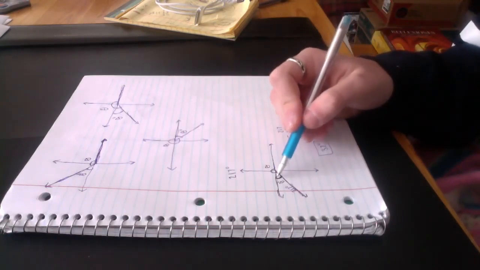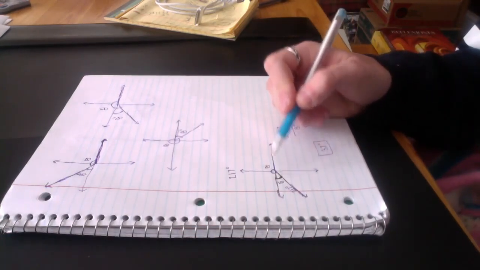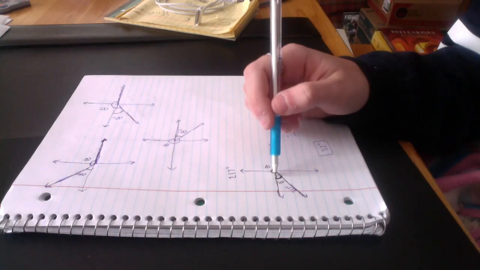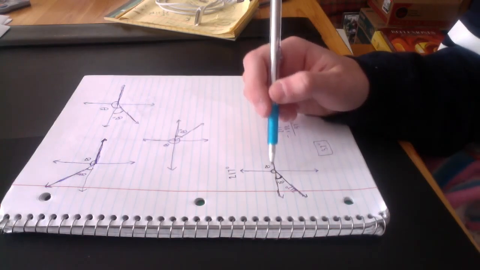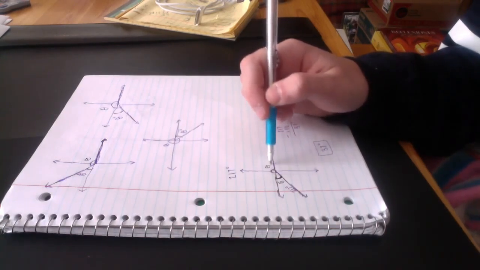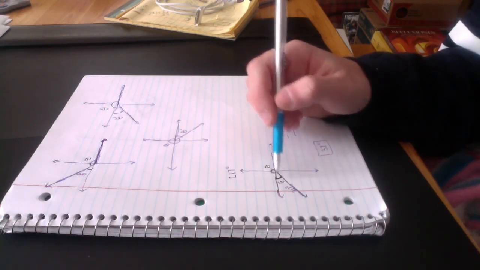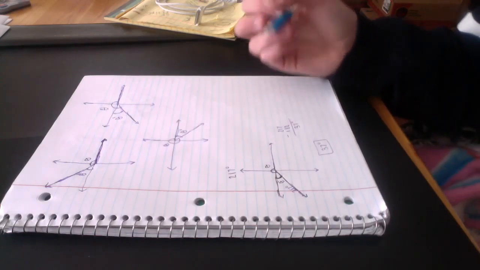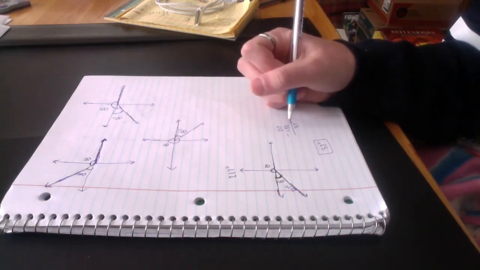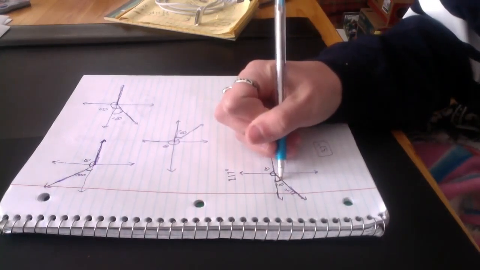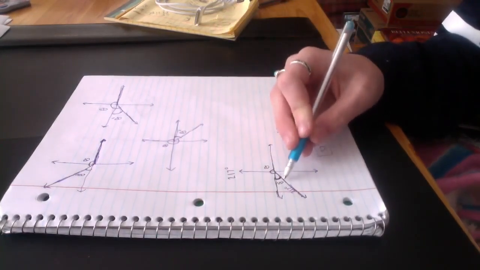Now, in order to find this, we're going to want to subtract 180 degrees from 217 degrees. Because if you just look at the picture, if this is the reference angle, and this is the whole angle, we want to get rid of this part, the 180 degrees part, to determine the reference angle. So we're going to do 217 minus 180, which is 37 degrees. So now we just found out that the reference angle of 217 degrees is 37 degrees.